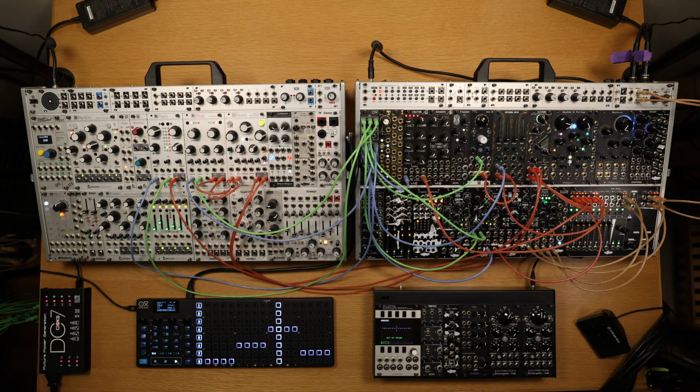There we go. So I've got a much less abrasive timbre coming from plates now in that chord mode.